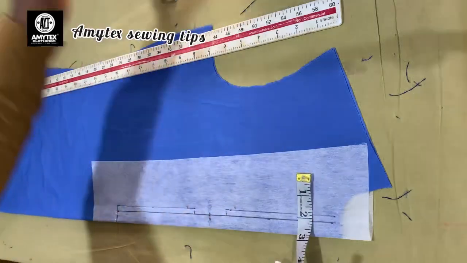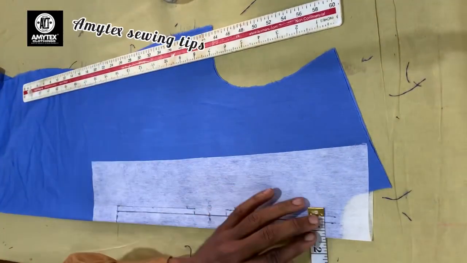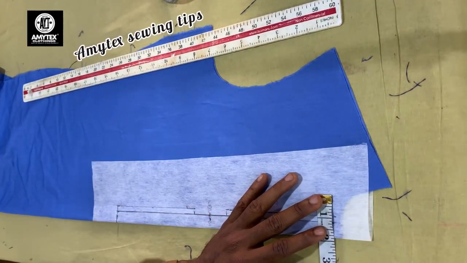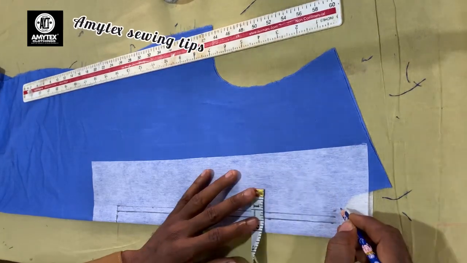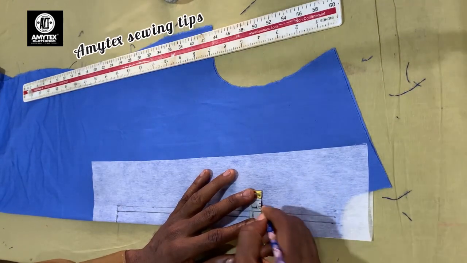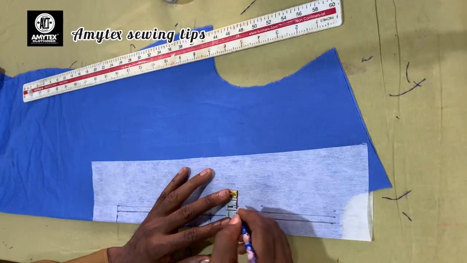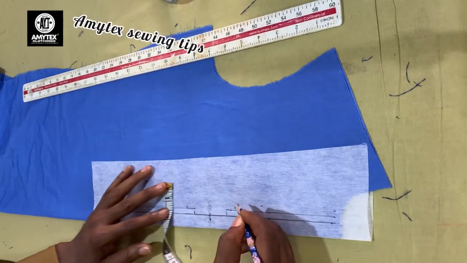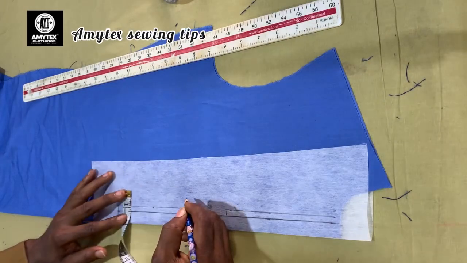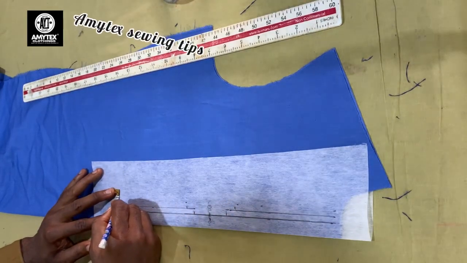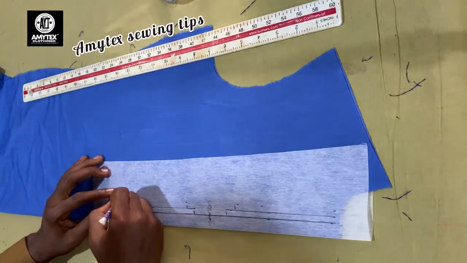Let me just mark this one so you understand what I'm talking about. Then apply your 0.2 here. That's the gap, or the distance, we are giving in between the design. The same thing on this side, mark 0.2, then we join the line.